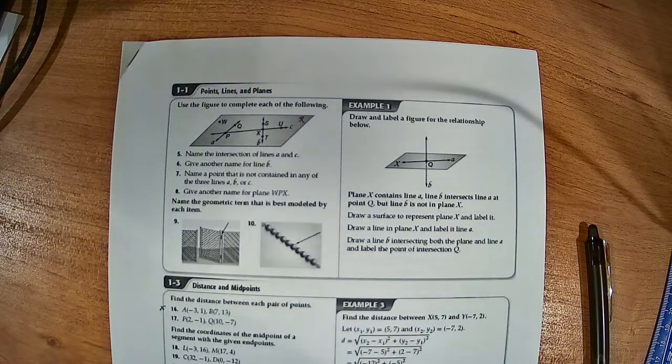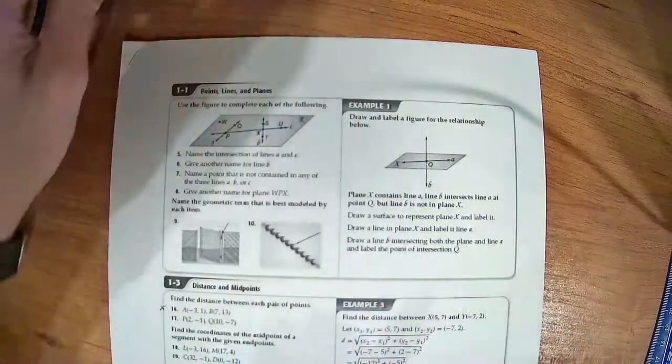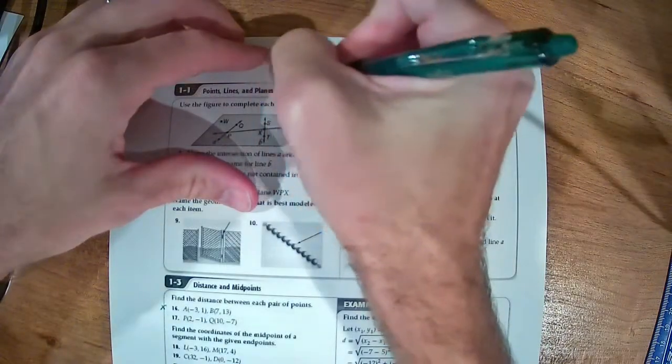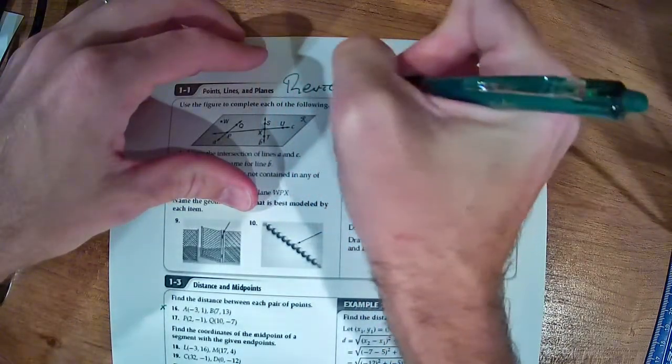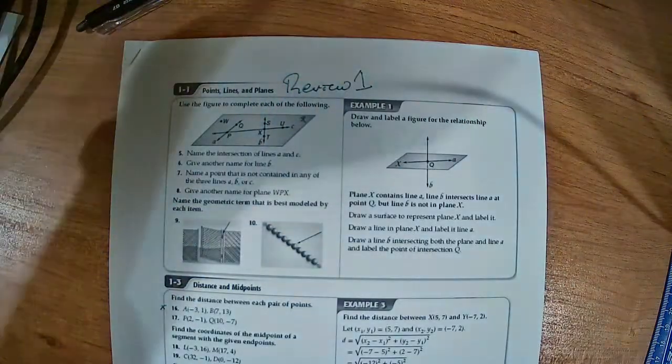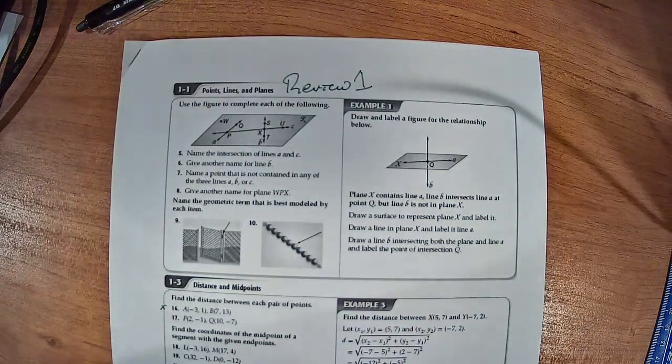All right, guys, to help you get ready for the unit exam, I've got two reviews for you. This is review number 1. And what I'm going to do is go through and work through just a few of the problems very quickly.